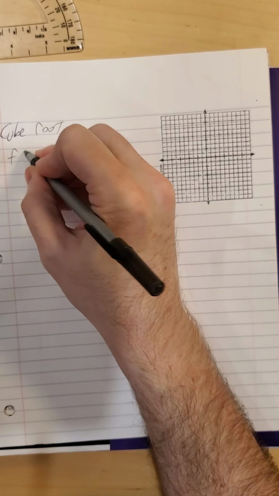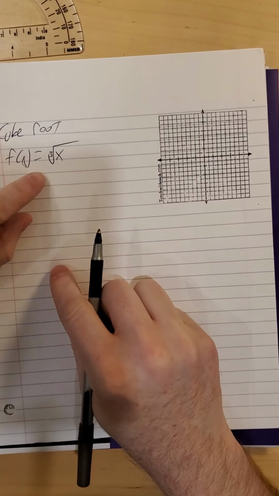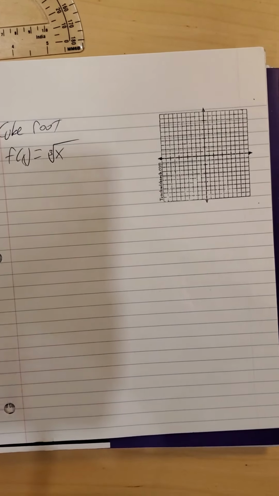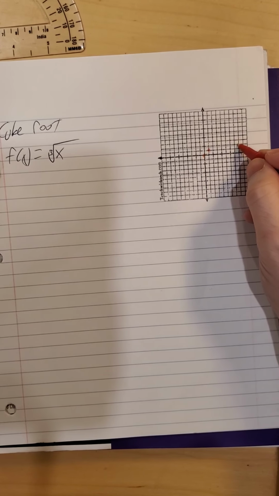The cube root function, f of x, is the cube root of x. Notice we have the little subscript 3 in the crook of the radical. So cube root of x, and again, just on the basic functions, think what you would do to each input. Cube root of 0 is 0. Cube root of 1 is 1. Cube root of, I'd have to go all the way to 8. Cube root of 8 is 2.